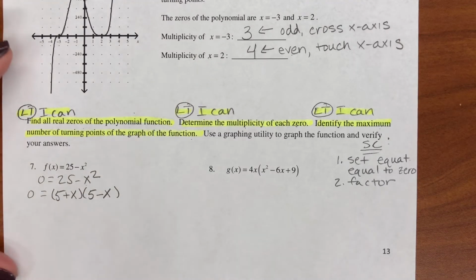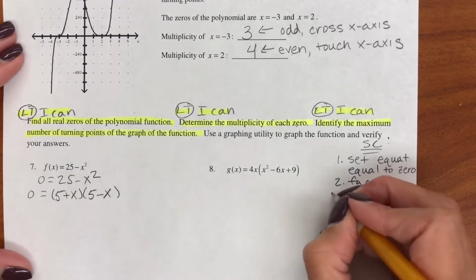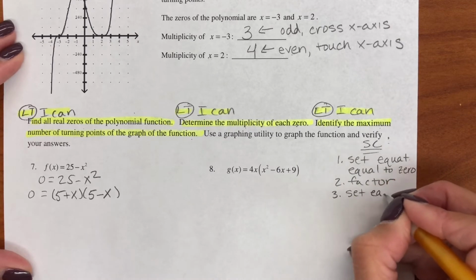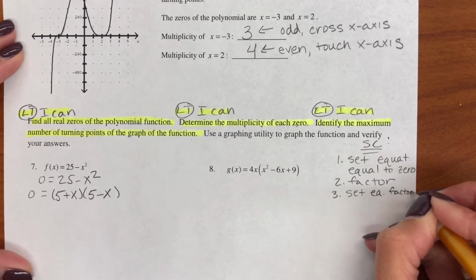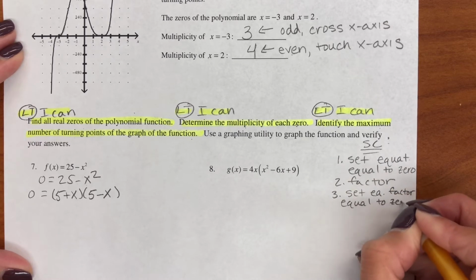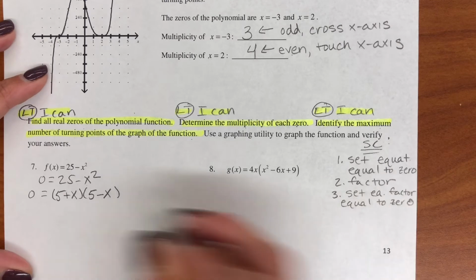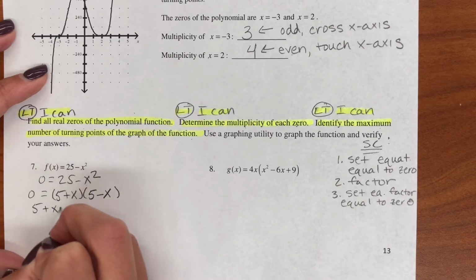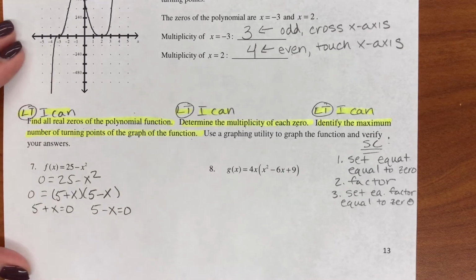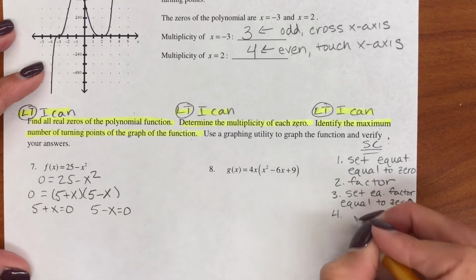All right, it's factored. Now we can set each factor equal to 0. So 5 plus x equals 0, and 5 minus x equals 0. And then solve for x.